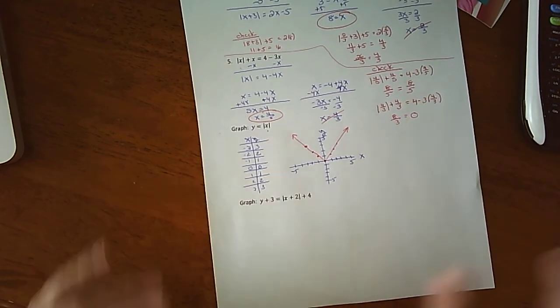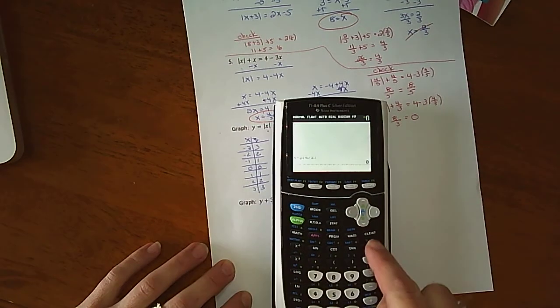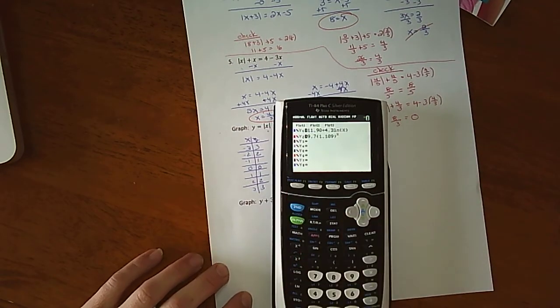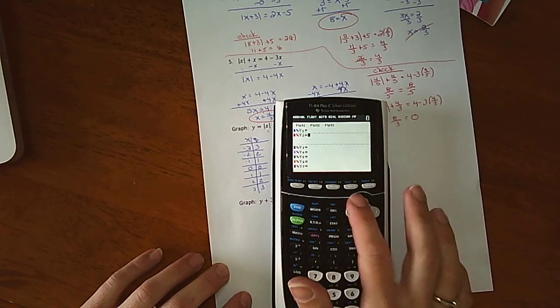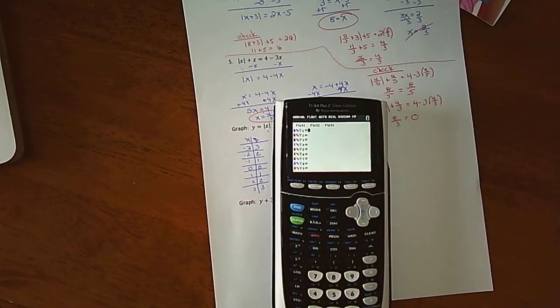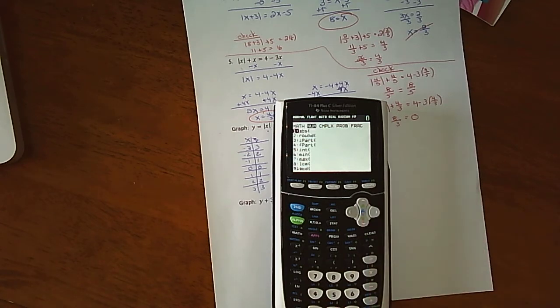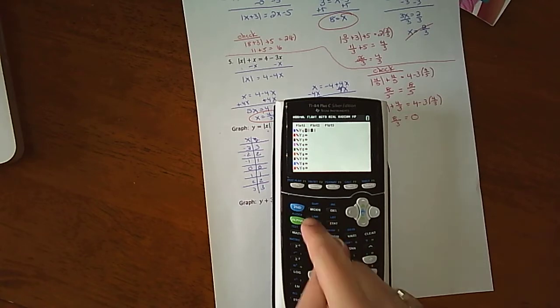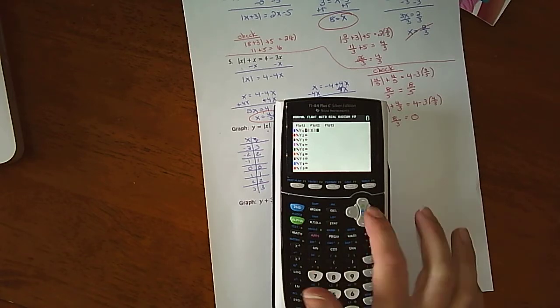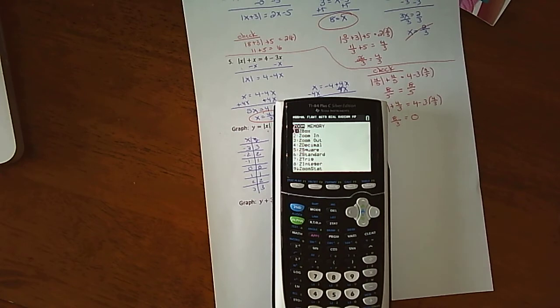Now let me show you how to do it in the graphing calculator. Let's clear that out. You're going to go to Y equals, and clear out whatever's in there. Now the way you graph absolute value is you hit the math button, scroll over to number, and it's the very first choice. Notice it's an absolute value symbol. Throw in a letter X, and you're going to hit zoom 6 for zoom standard. That gives us a really nice picture. The blue guy is the original equation.